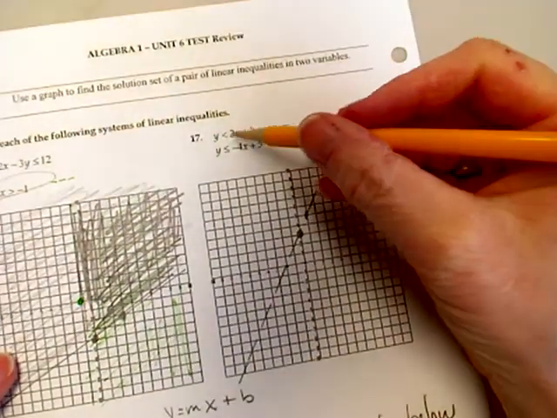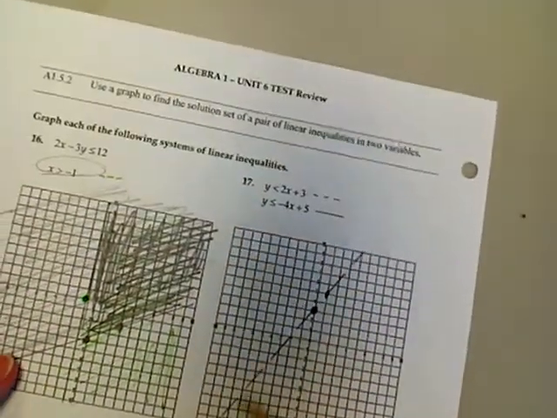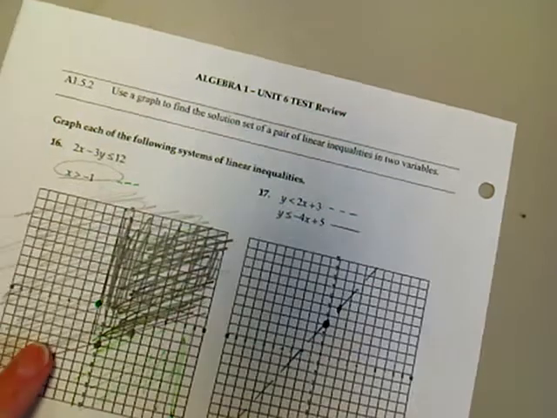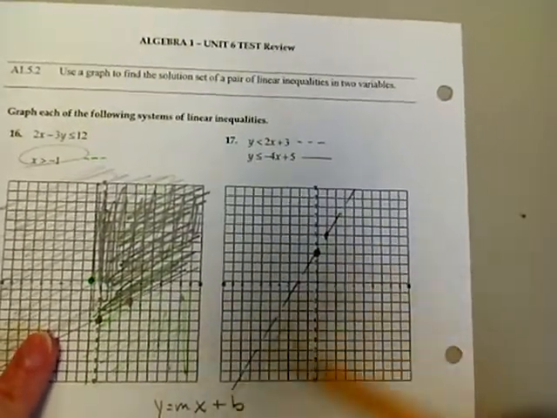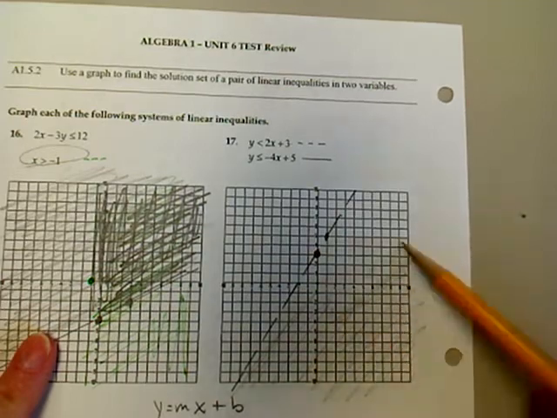And I'm going to shade below the line because it's less than. And I'm going to do that really light so I can see my next line. So that's everything down here I'm going to shade.